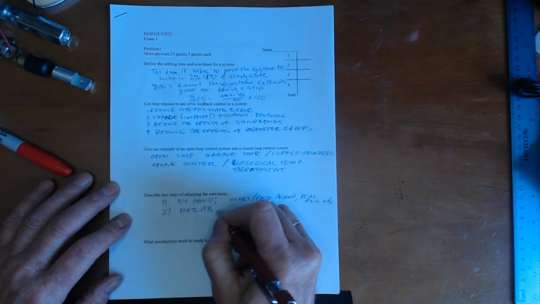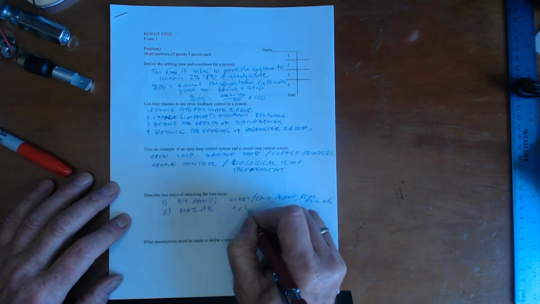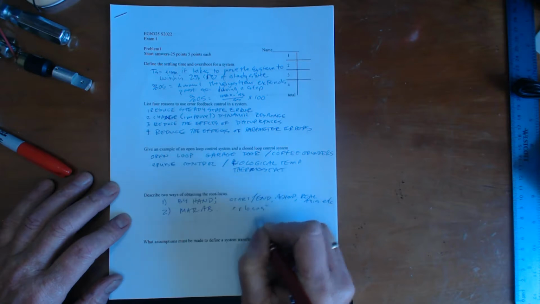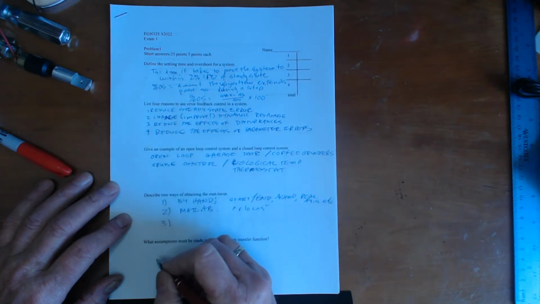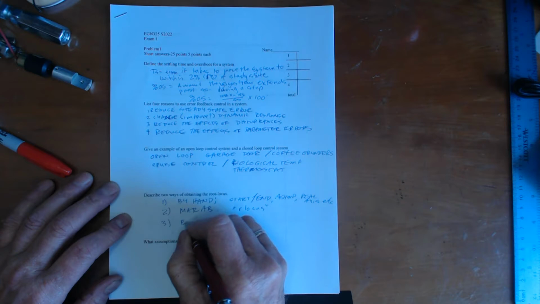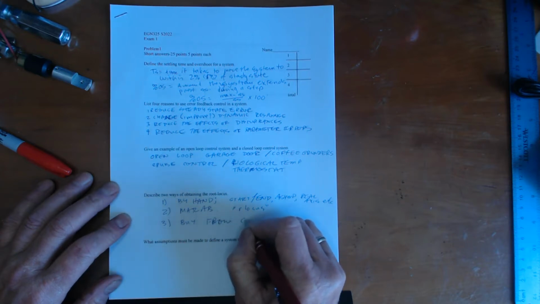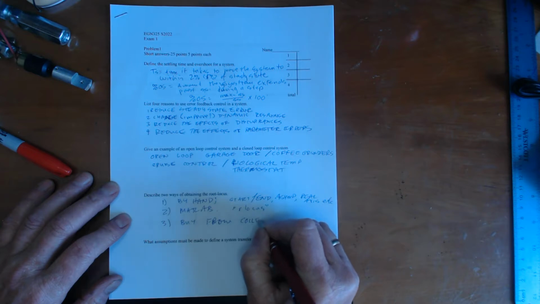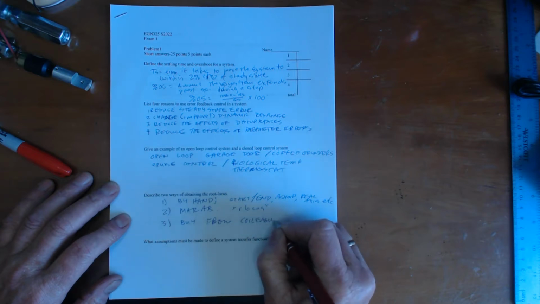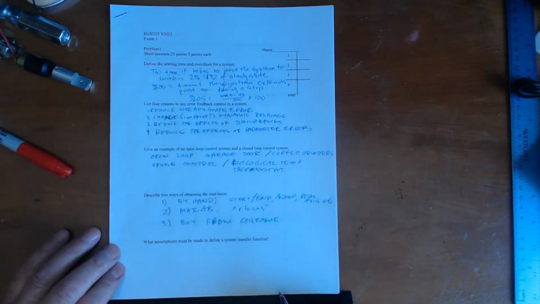Hey, just ask MATLAB. R locus. And then, another one that I didn't really think of at the time, but you could just buy it from a colleague. I don't know. There were other ones.